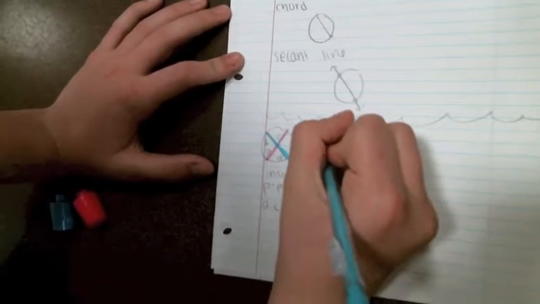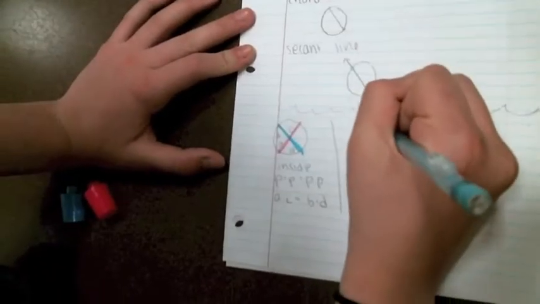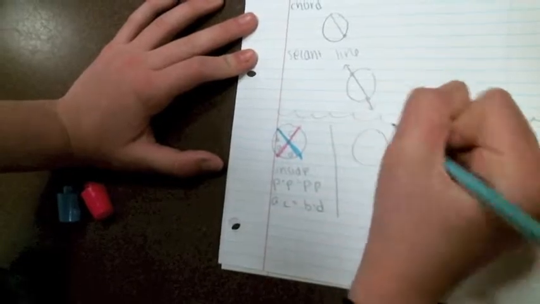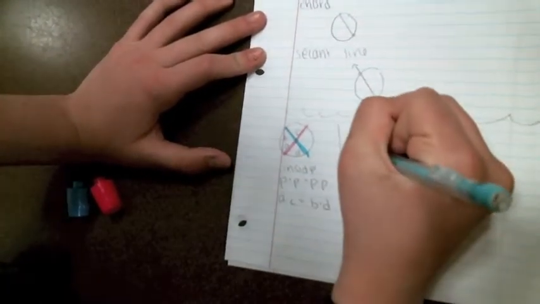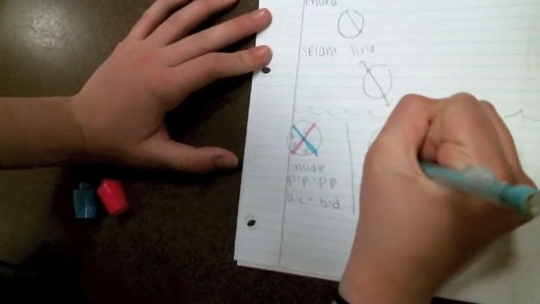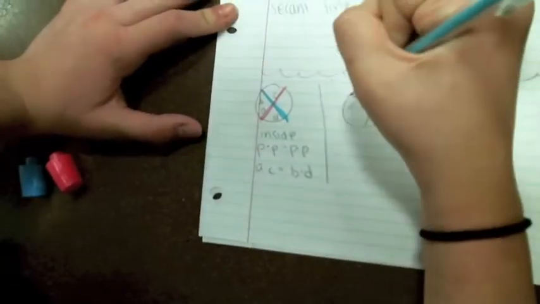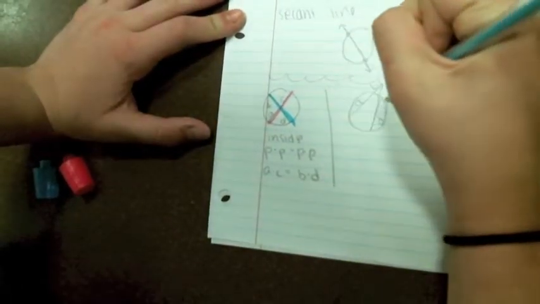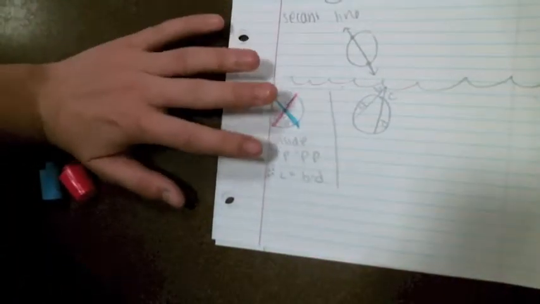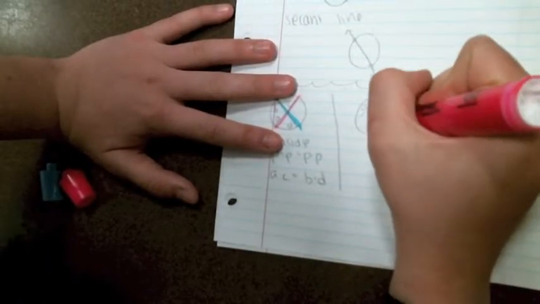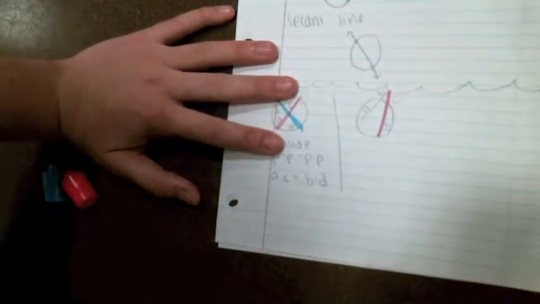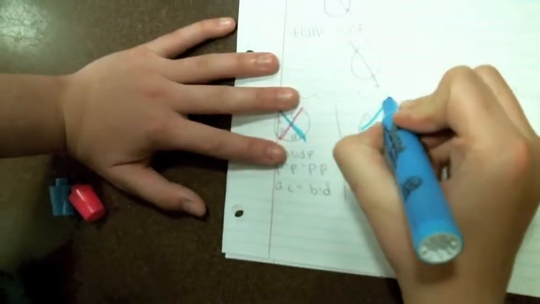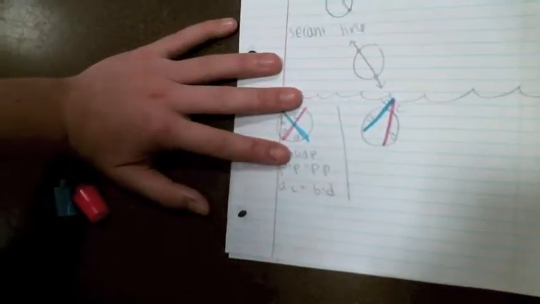Okay, and then, Polly, do you want to read that one? Yeah, I'll read it. Alright, so the second one that we are going to be doing is this one that she's drawing right now. If two secant segments share the same endpoint outside a circle, then the product of the length of one secant segment and the length of its external segment equals the product of the length of the other secant segment and the length of its external segment.